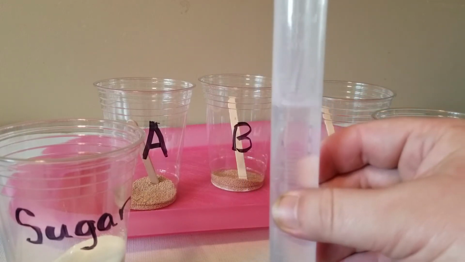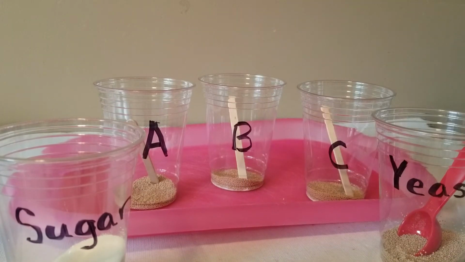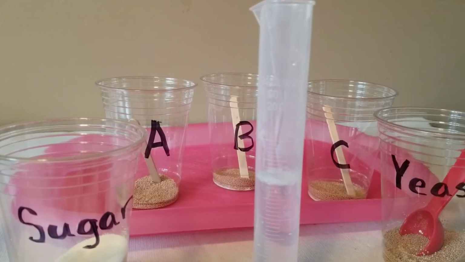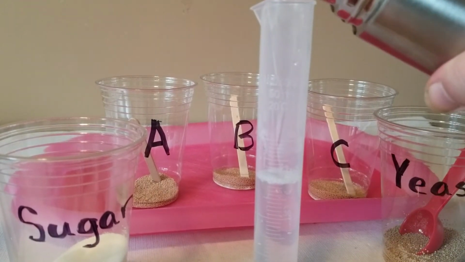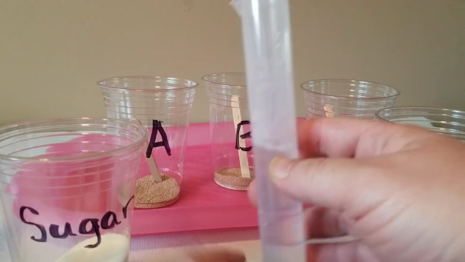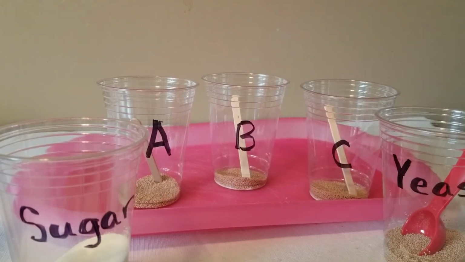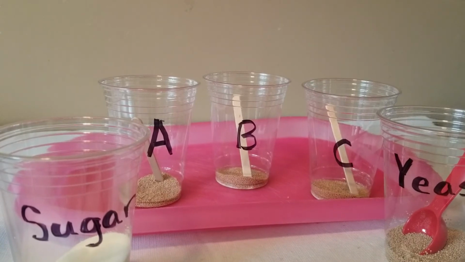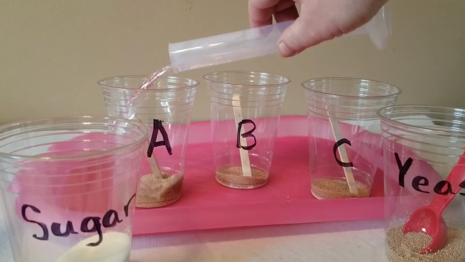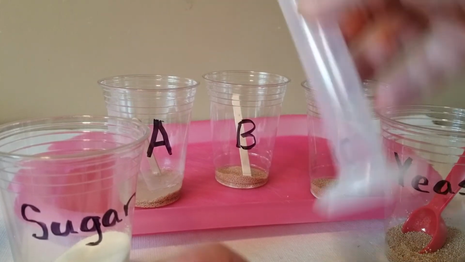All right, so there's a little bit over measured right there. Remember, when you measure, you want to actually bend over and look right at that meniscus at the bottom of the curve there. All right. Not the most accurate measurement here. Here we go. 40, right on. All right, so we're going to go ahead and give 40 milliliters to A here.